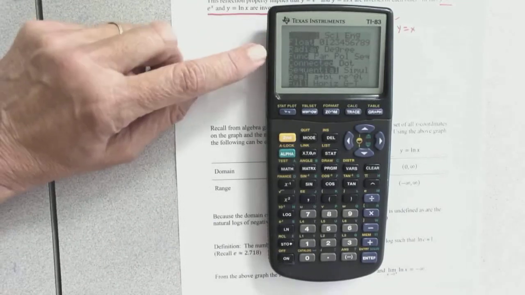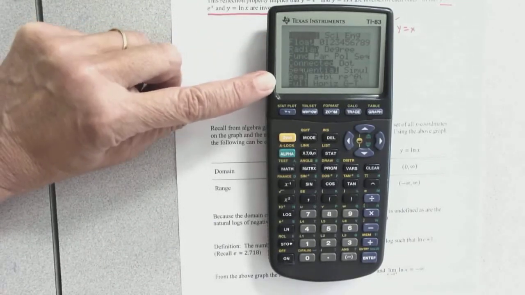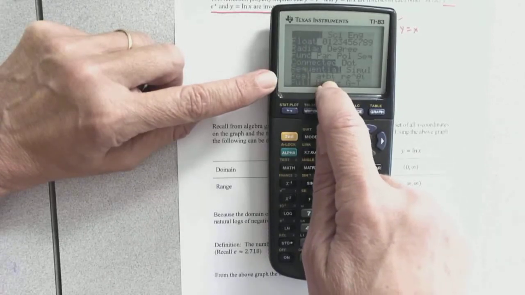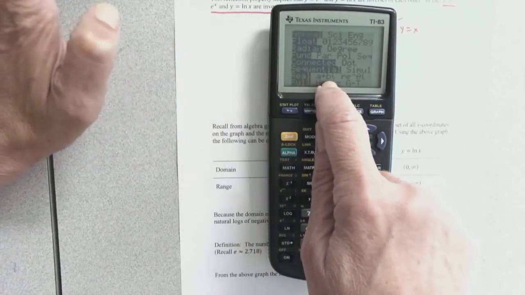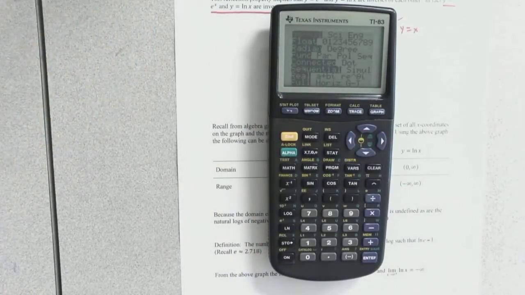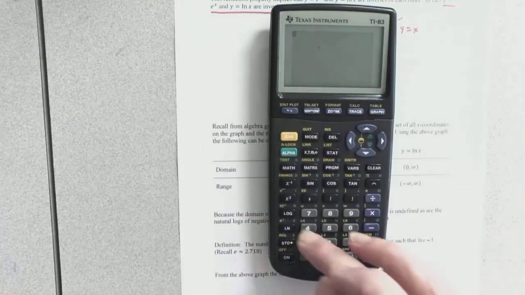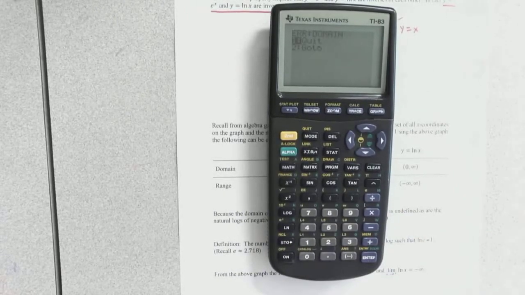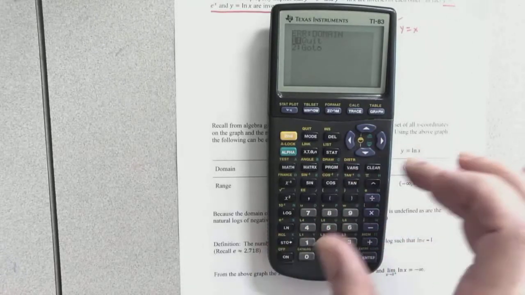Not only should your calculator be set for radians, it should be set for real numbers. Make sure your calculator is not using imaginary numbers, complex numbers. You pretty much want this first column highlighted. So note here, if I ask it to find the natural log of 0, it's not going to do it. Error: domain.